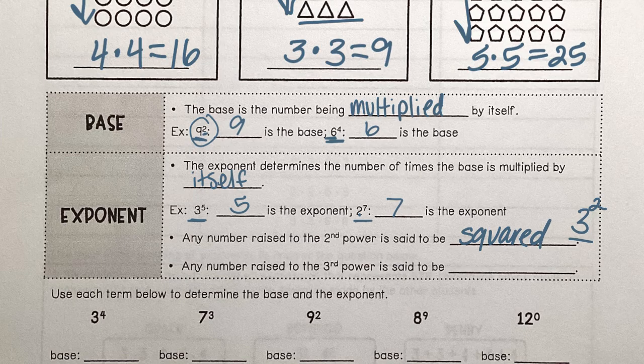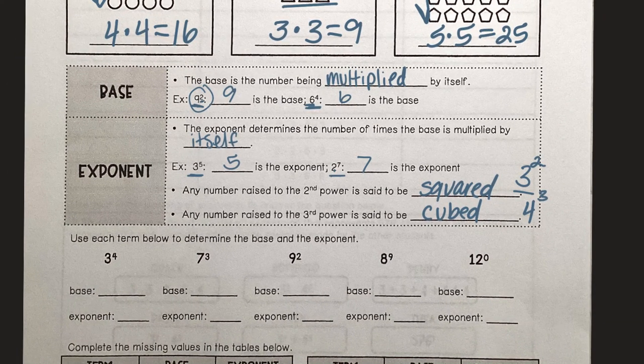Any number raised to the 3rd power is said to be cubed. You're going to hear this vocab a lot as we're working with exponents. If you have 4 to the 3rd power, it's cubed. Now, if you don't totally grasp that concept right now, that's okay. You're going to be hearing that vocab quite a lot as we work through these problems.